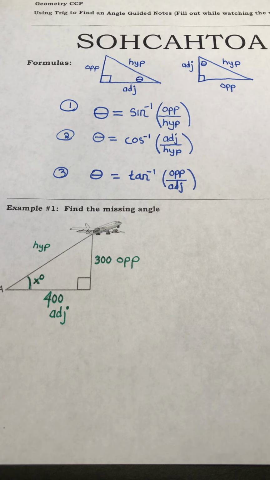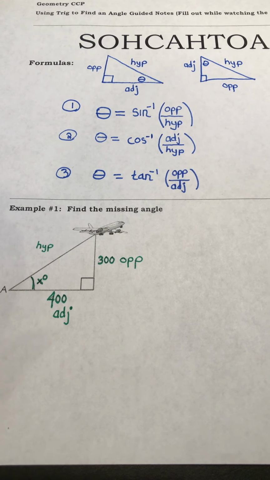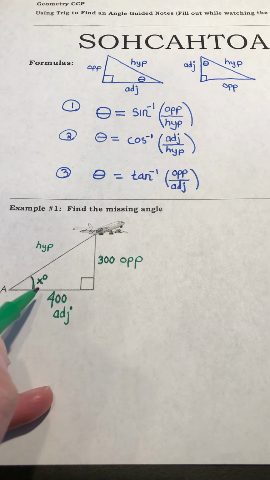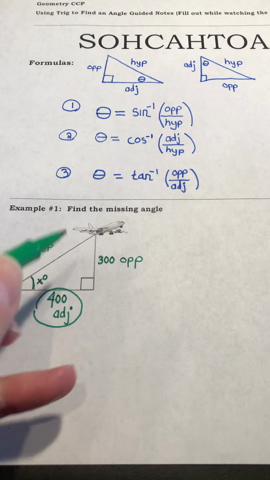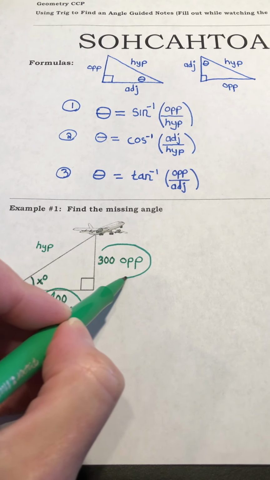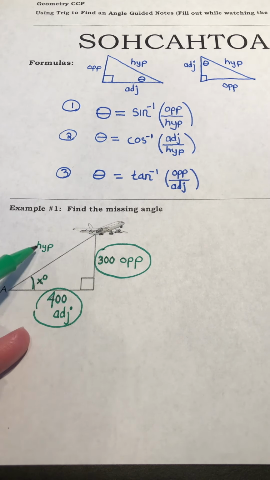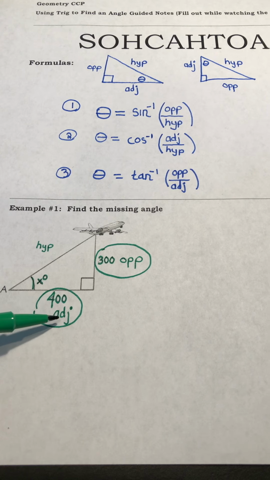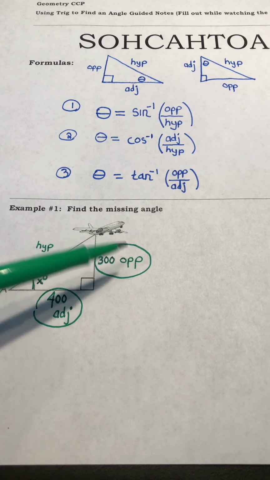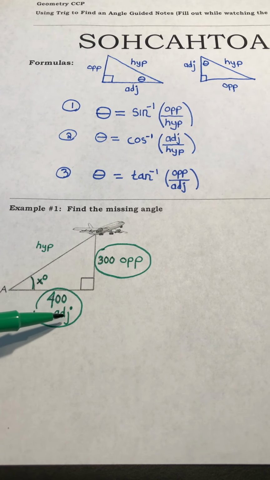Okay, so let's think about what formula makes sense. At this stage, I only have two pieces of information. I know my adjacent side and I know my opposite side. I do not know my hypotenuse at all. So what I want to do is find a formula that has the two items that I know. I want to look for a formula that has opposite and adjacent.